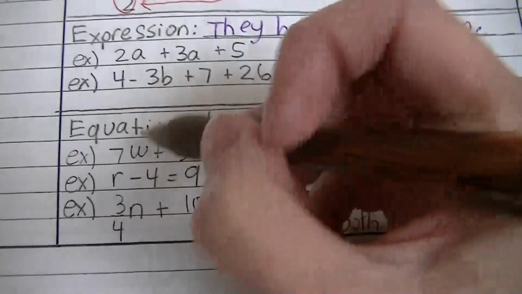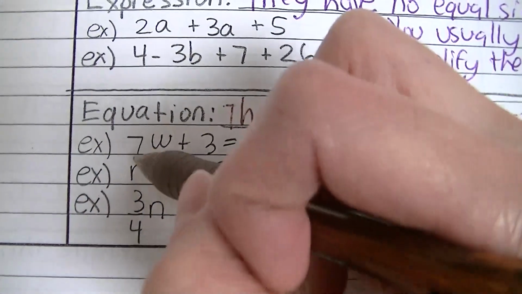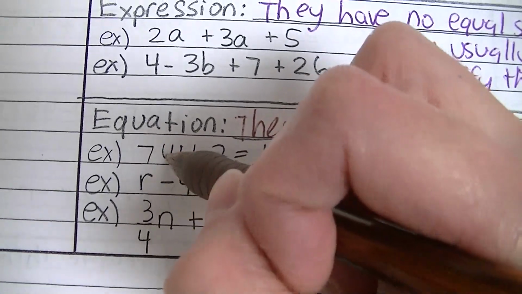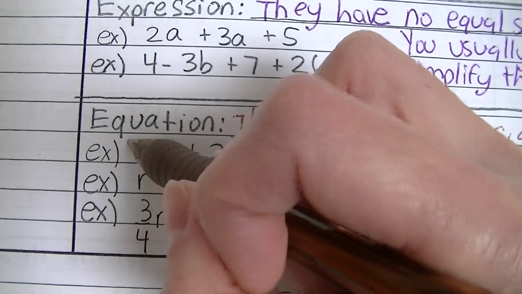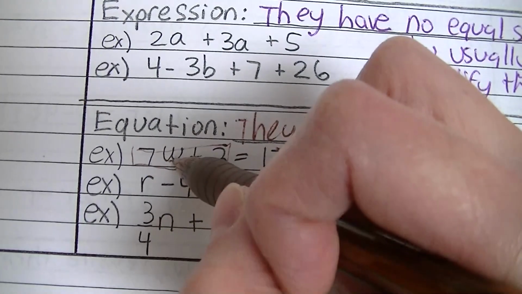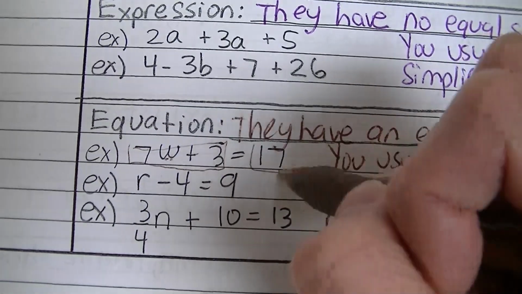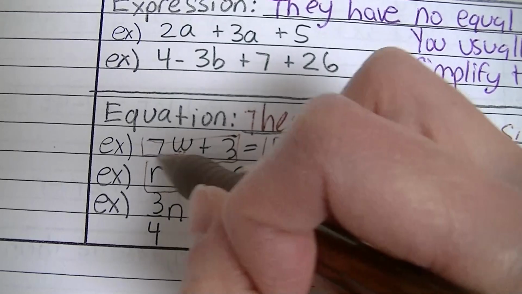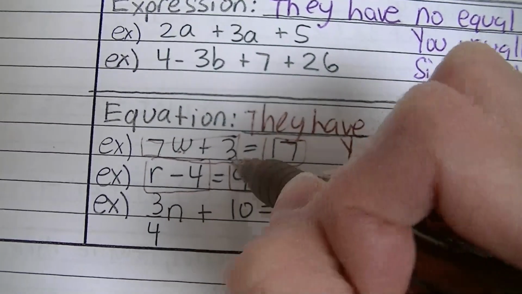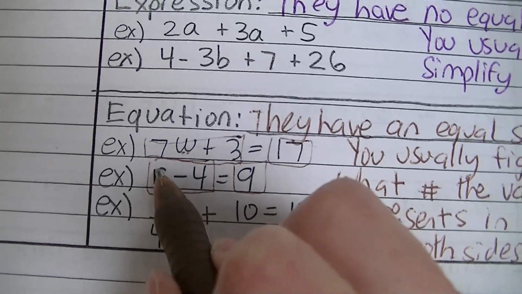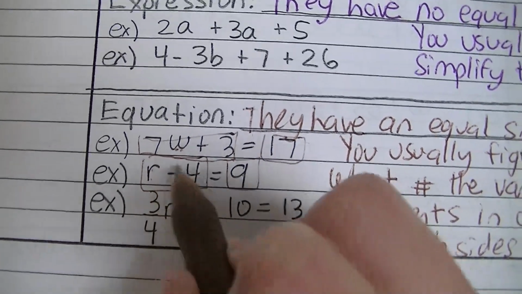Basically, and I'm going to show you in the future how to do this, you need to figure out what the value of W is. So 7 times W, 7 times that number we don't know, plus 3 has to equal 17. So this side, once I put that variable in there, has to equal 17 because this side equals 17. Similarly right here, this side of the equation has to equal 9 because this side equals 9. So you got to think of a number that R could be that when I put that number in there and I subtract 4, it would equal 9.